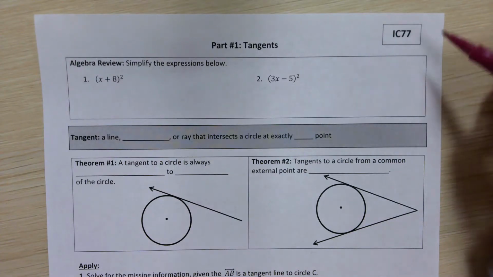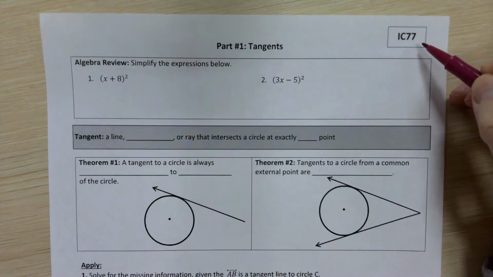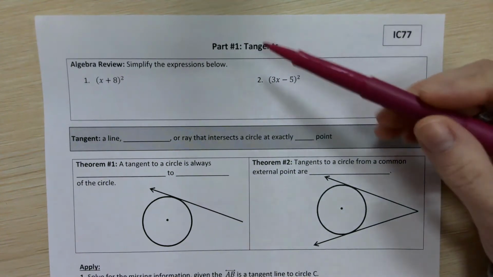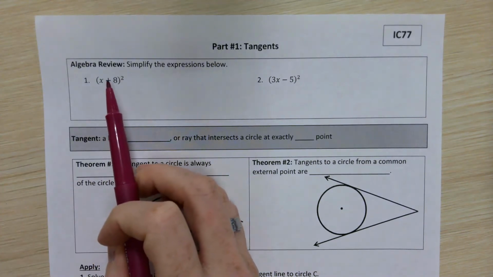Today's vocabulary video notes are for in-class 77. This is part 1 of standard 18, and we are going to be learning about tangents today. In order to deal with tangents, we're going to have some algebra skills pop back in that we haven't used for a while, which is why these notes begin with some algebra review.